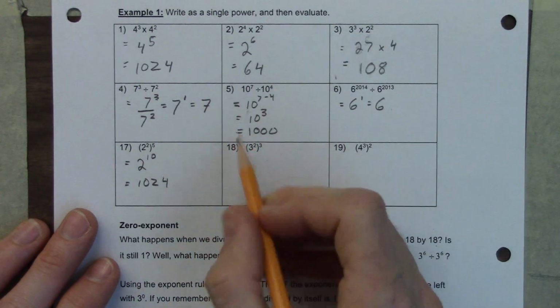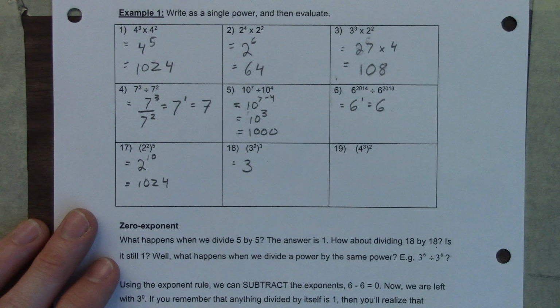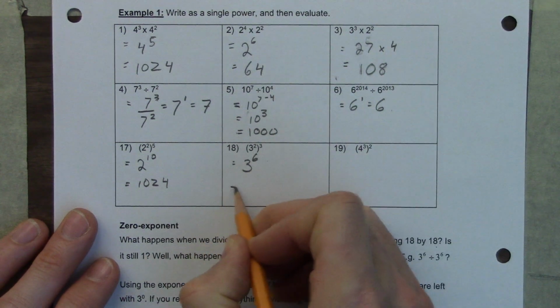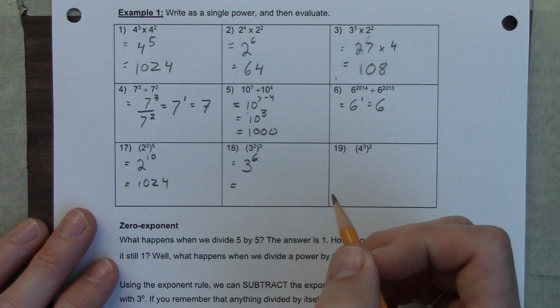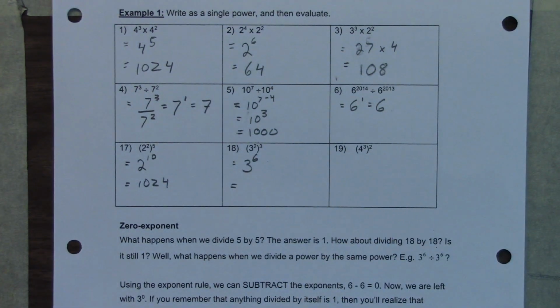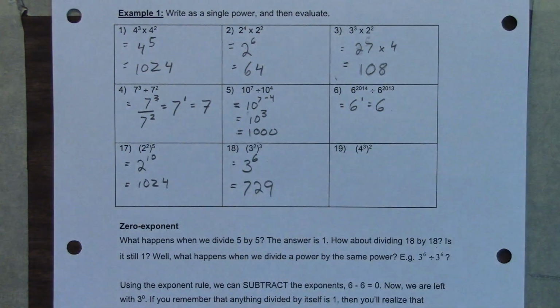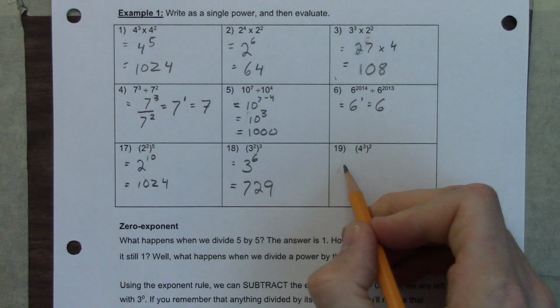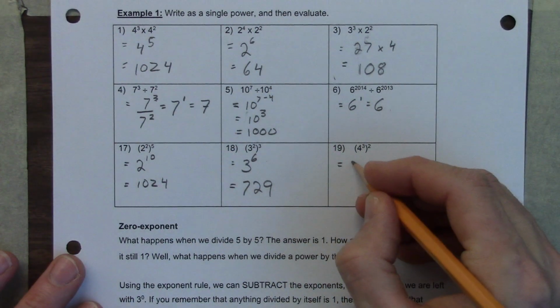Okay, Josiah. 3 to the exponent of? Yep. And you're going to put that on your calculator. And what do we get? We got to get familiar with that exponent button for this whole section. 729? Sounds right. Last one. 4 to the exponent of, yeah, Ethan?